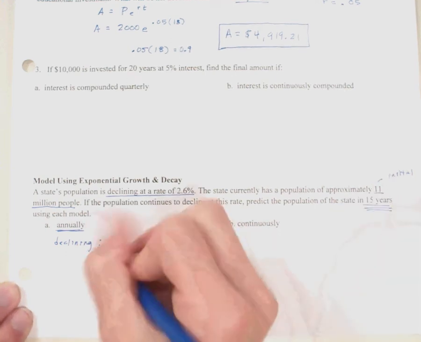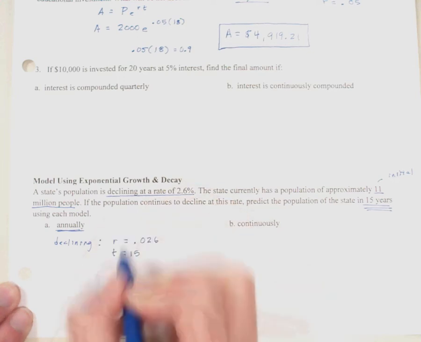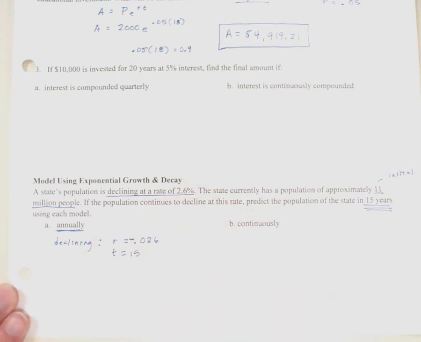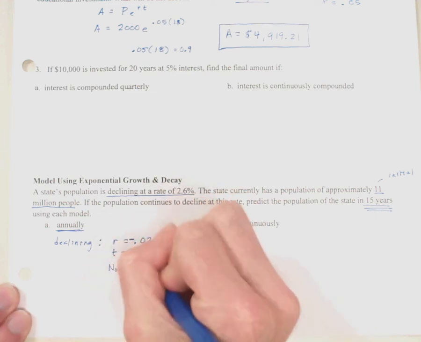So I know that t is equal to 15. Because our rate is declining, our rate has to be negative. And then our initial amount, N sub 0, is 11 million.